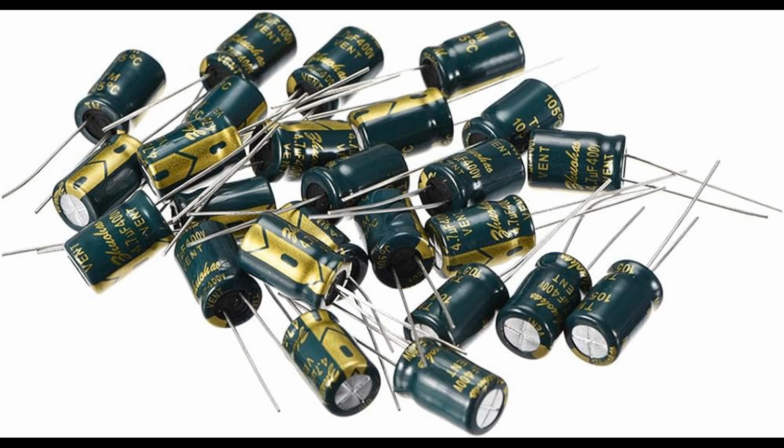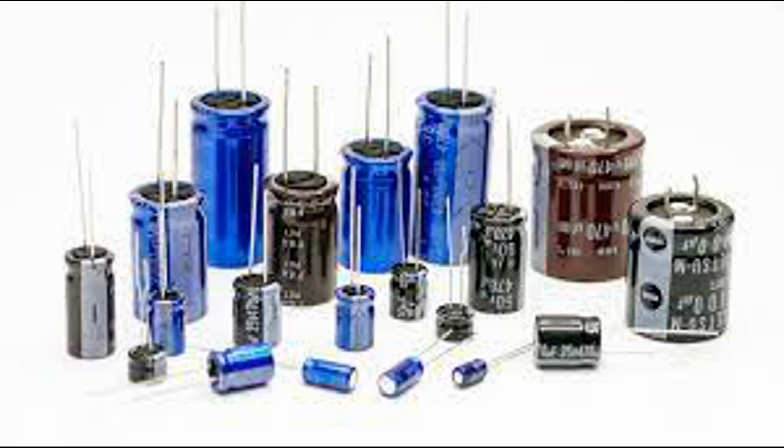Liquid electrolytic capacitors are a type of electrolytic capacitor that uses a liquid electrolyte to form the dielectric layer. Here are some key characteristics and considerations regarding liquid electrolytic capacitors. Construction. Liquid electrolytic capacitors typically consist of two aluminum foils separated by a layer of porous paper soaked in electrolyte. The assembly is rolled into a cylindrical shape and enclosed in an aluminum or plastic case. The liquid electrolyte serves as the dielectric material, allowing for a high capacitance value.